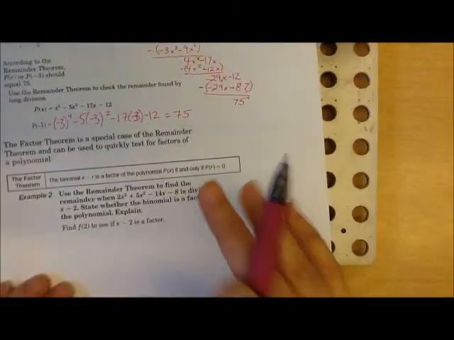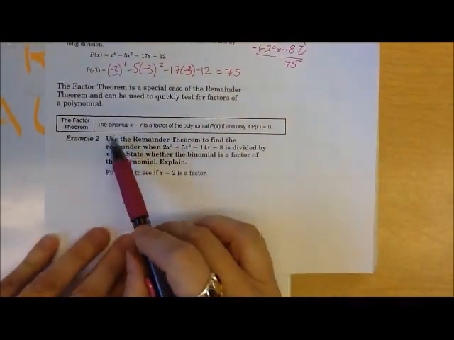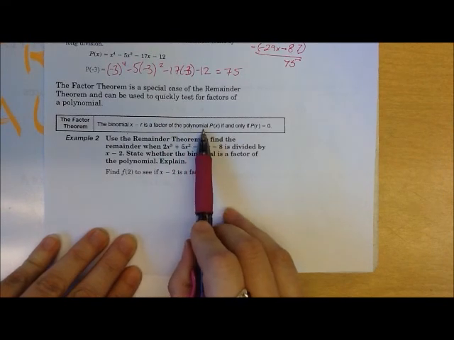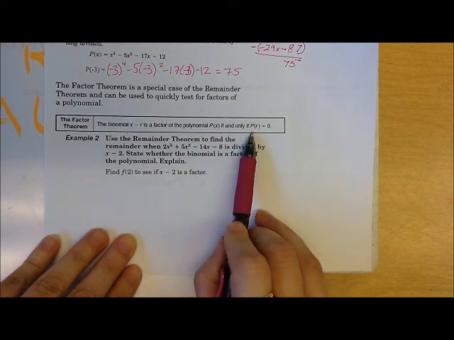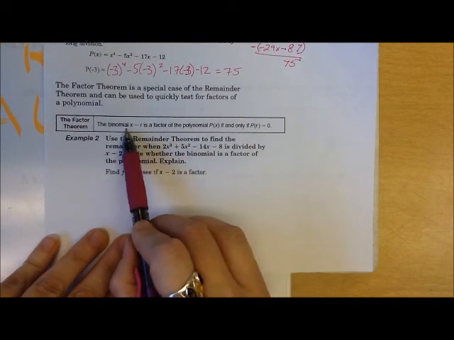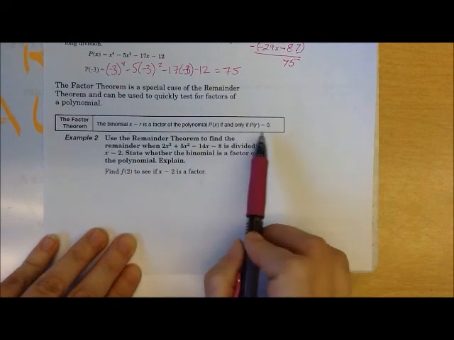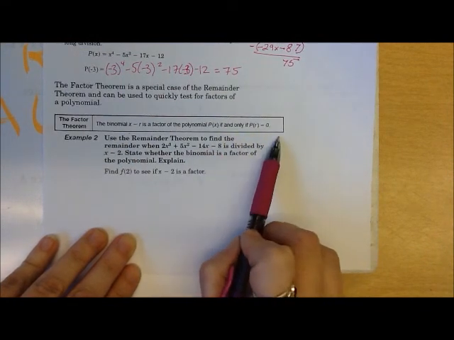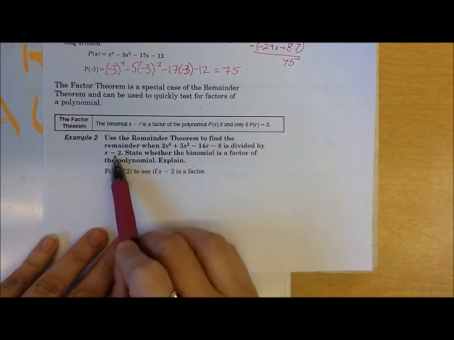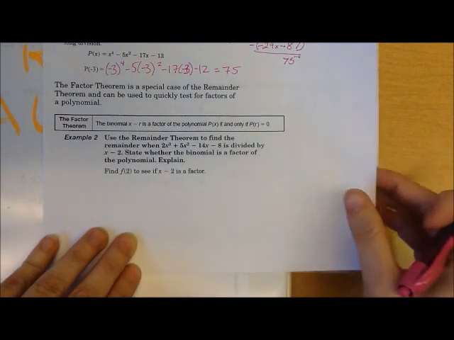So, not a factor. So the factor theorem, which is sort of what I just said: the binomial x minus r is a factor of the polynomial if and only if p of r equals 0. So this binomial divides the polynomial if and only if plugging in r to the polynomial makes it 0. Use the remainder theorem to find the remainder when you divide this by that. State whether it's a factor of the polynomial and explain.